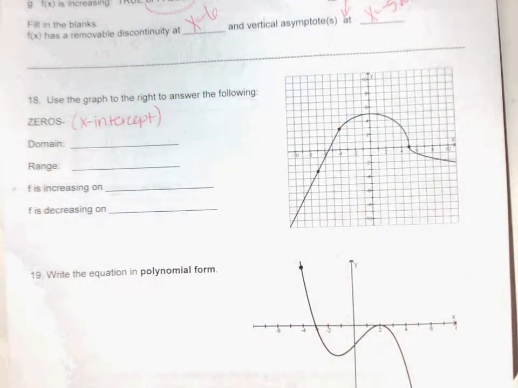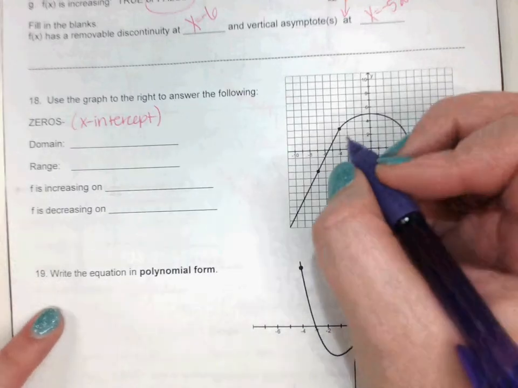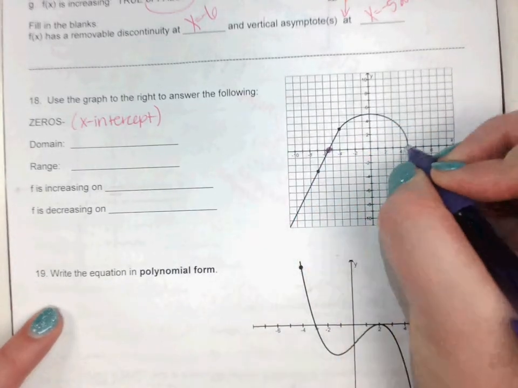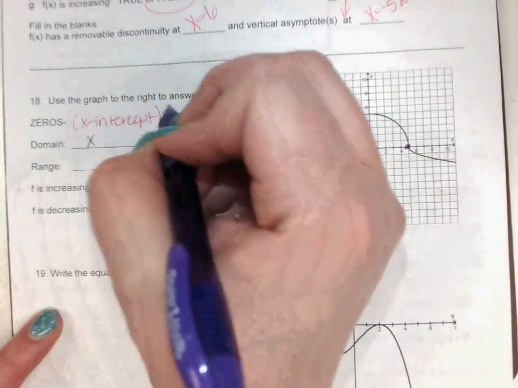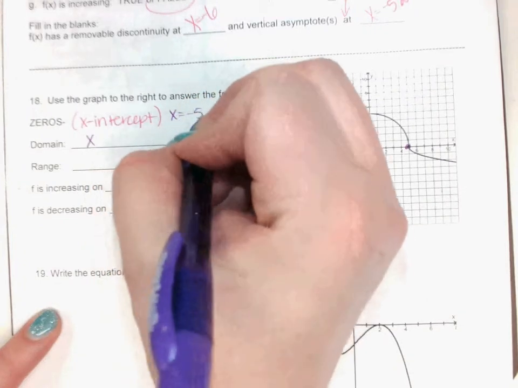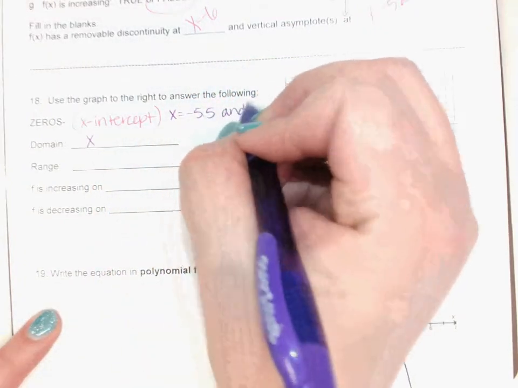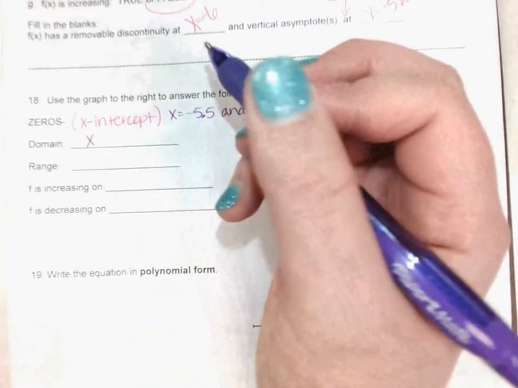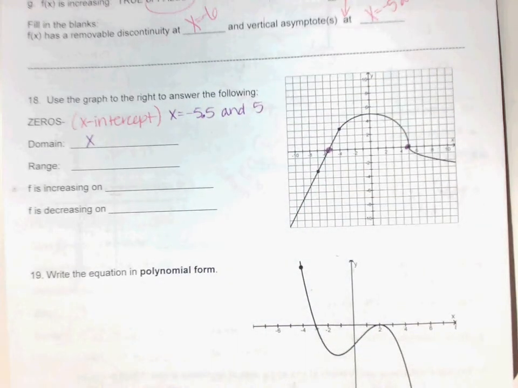Okay, a 0 is an x-intercept, so look at your picture. Where does it hit the x-axis? -5.5 and 5. Okay, remember that a 0 and an x-intercept are the same thing.